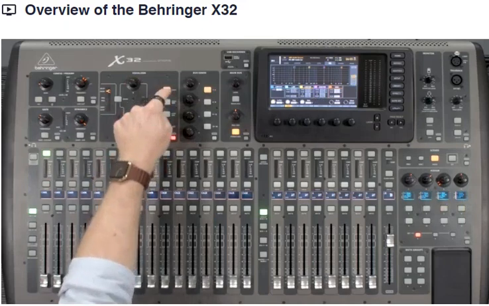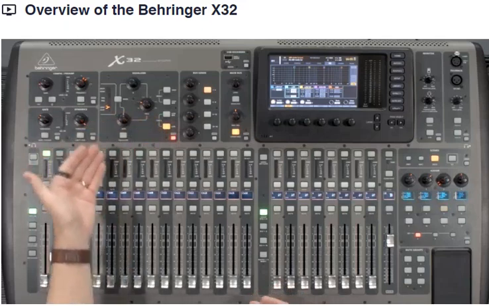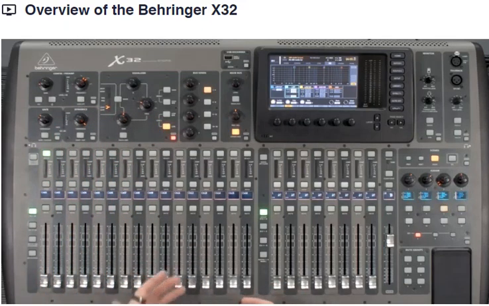And each of these are individually selected and controlled. So my low, I can adjust on a bunch of different parameters. My low mid, same thing. It's fully independent. So there's 4 independent bands of EQ per channel.